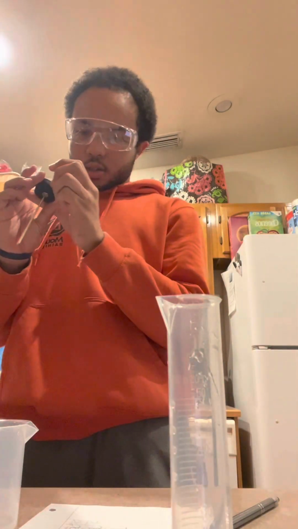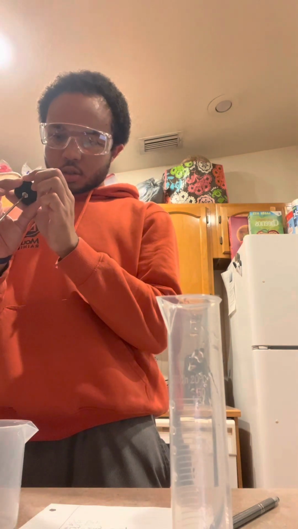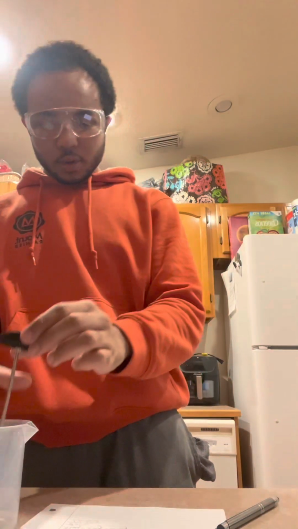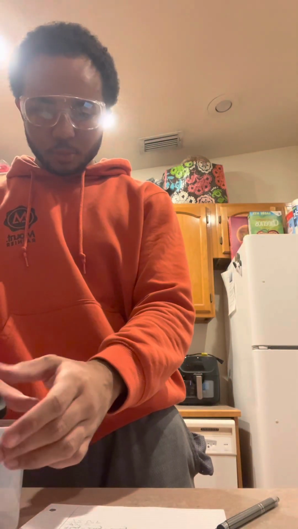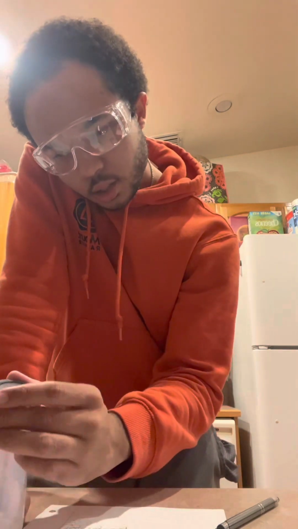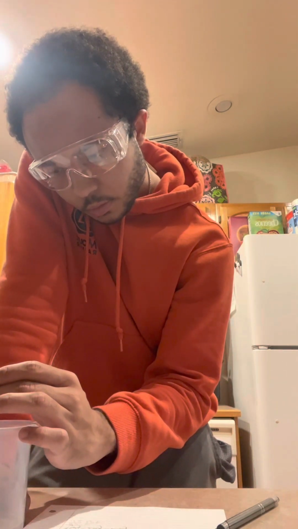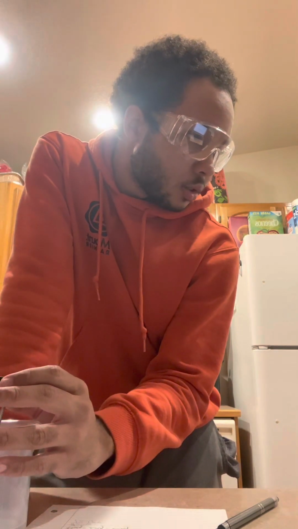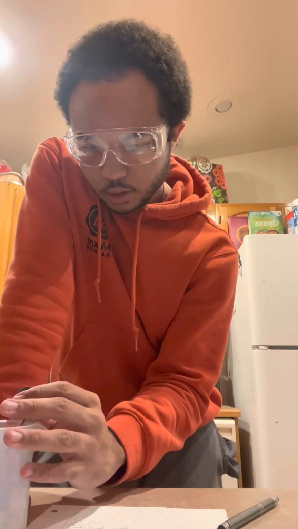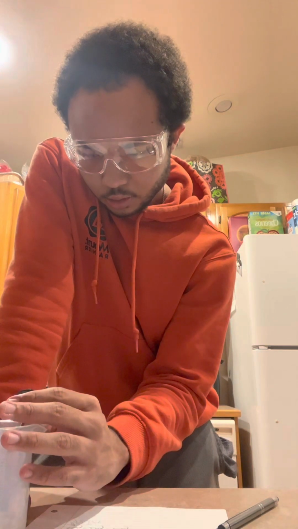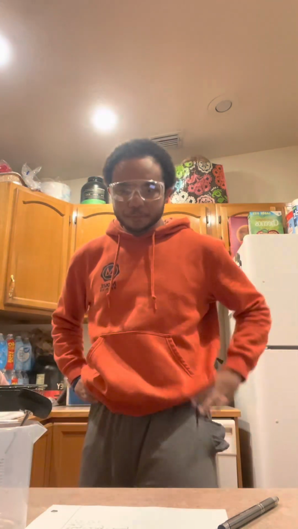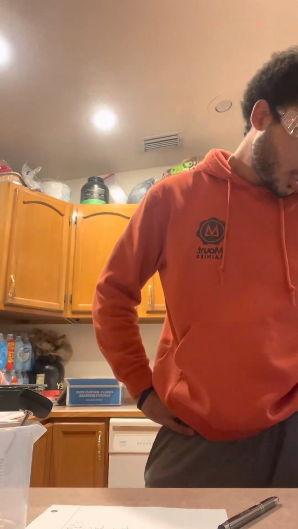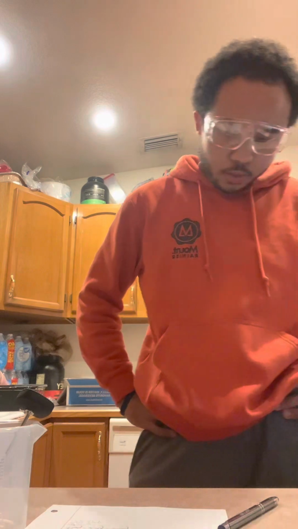So we are going to take our thermometer. We got our thermometer right here. We're going to place it in our beaker. This thermometer is good because it also does Fahrenheit and Celsius. We'll just leave it in there, kind of let it set. And place the thermometer into the beaker and determine the temperature. There's significant figures.